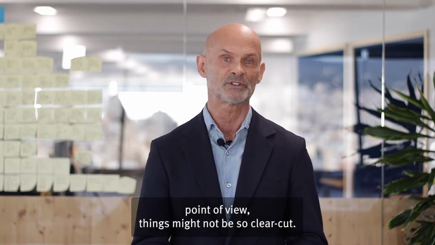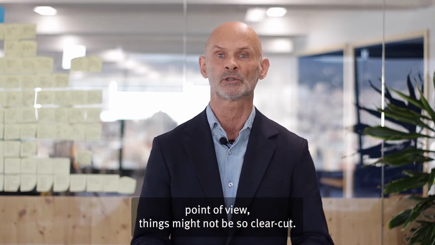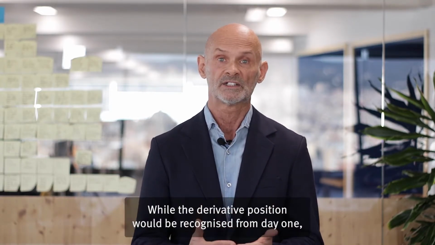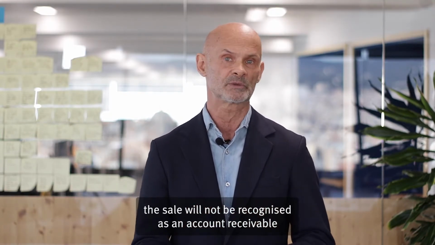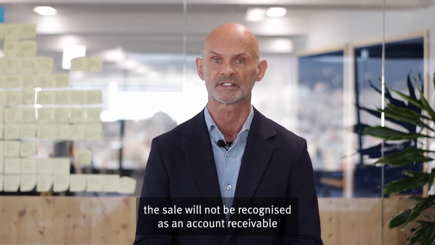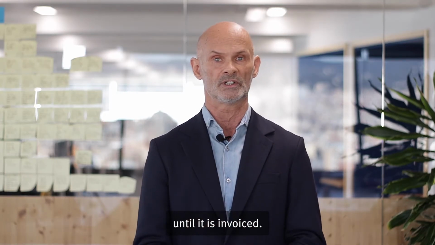From an accounting point of view, things might not be so clear-cut. While the derivative position will be recognized from day one, the sale will not be recognized as an account receivable until it is invoiced.